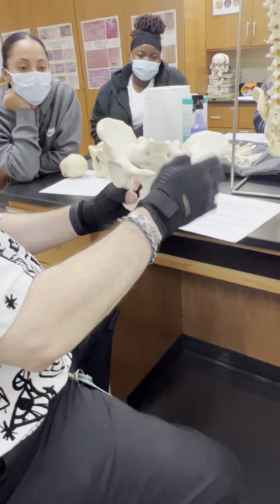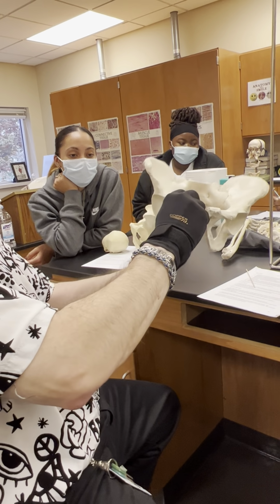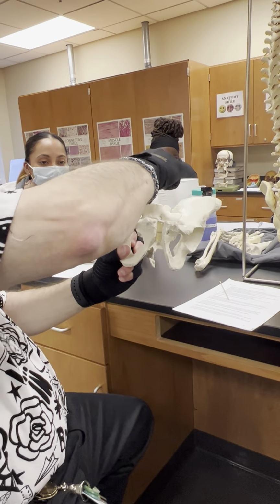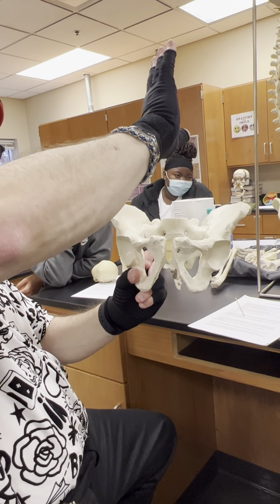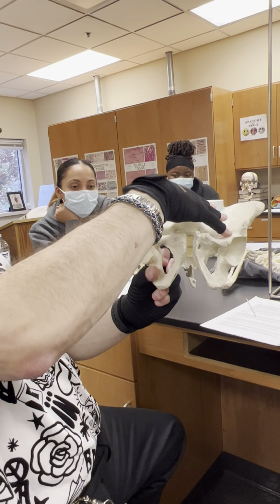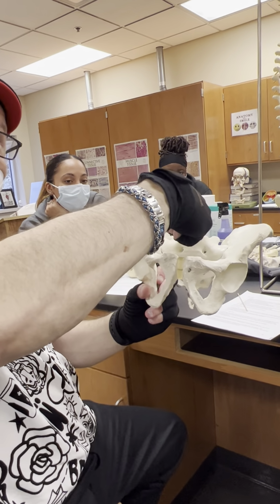Okay, and the pelvic brim separates what's down here and what's up top. What's up top is really part of the abdomen. But because this is the pelvis, it kind of looks like it belongs in the pelvis, right? This little section, this area right here. So we call this the false pelvis.